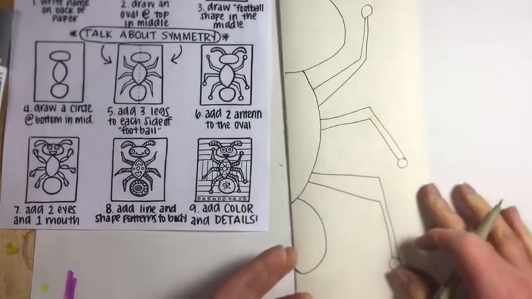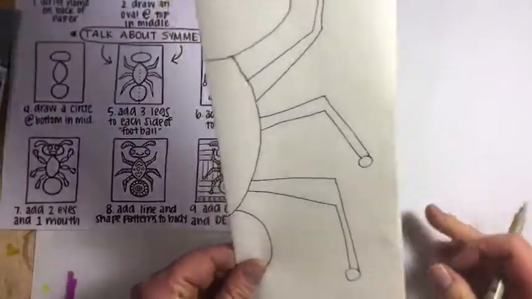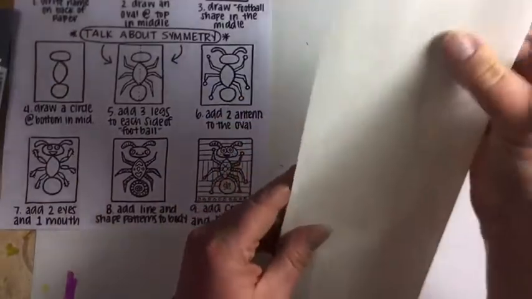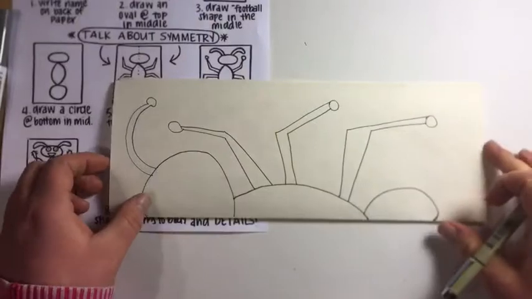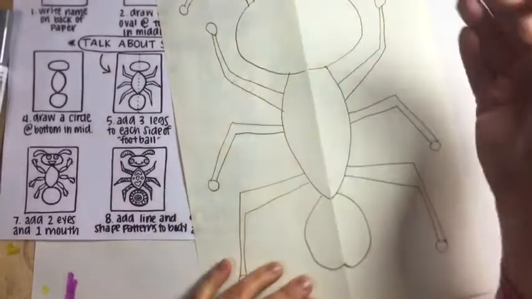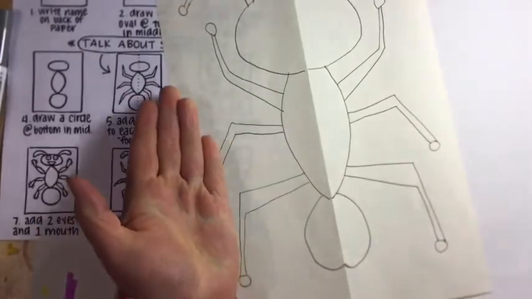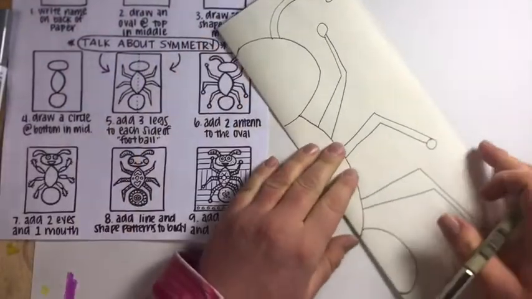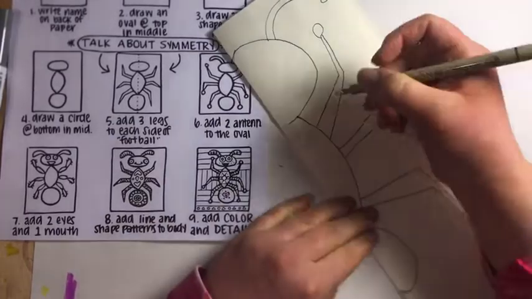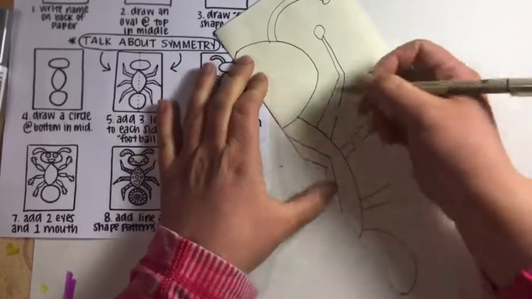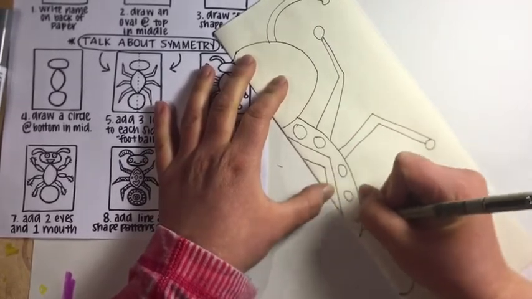All right, so when you've gotten this far, I want you to take it to a window, flip it over, and trace what's on this side to the other side of your paper. Once you took your paper to the window and traced, you should have the same thing on the right side as you do on the left side. I'm gonna ask you to fold it back up, and we're gonna begin to add some details to our insect. So keeping in mind what happens on one side, happens on the other.